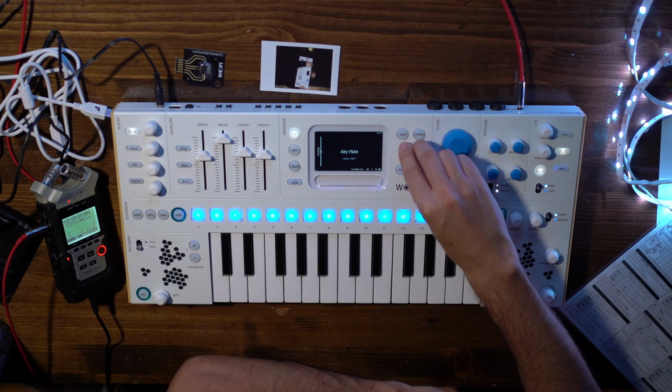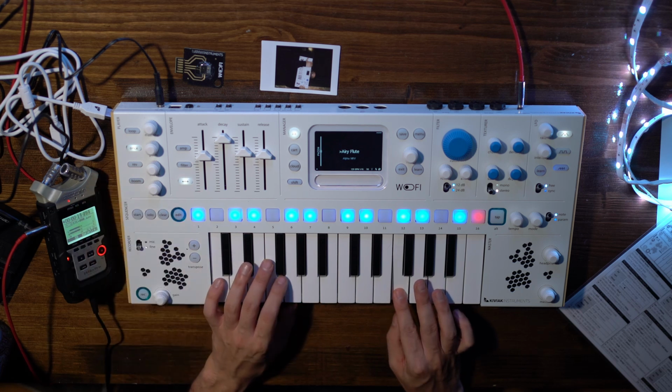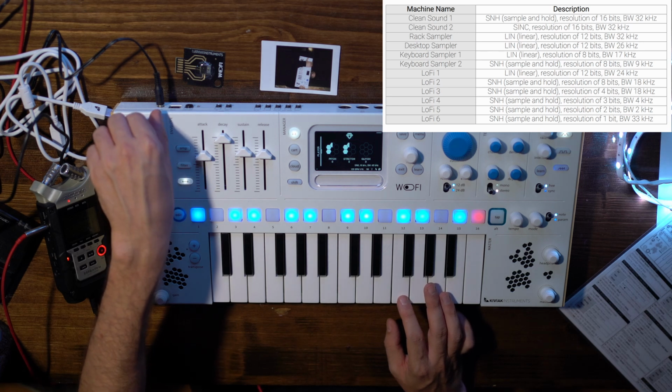A really interesting feature is the ability to change the sample playback bitrate with ease. I will now cycle through the different bitrates, and here's a chart of what the bitrates are.